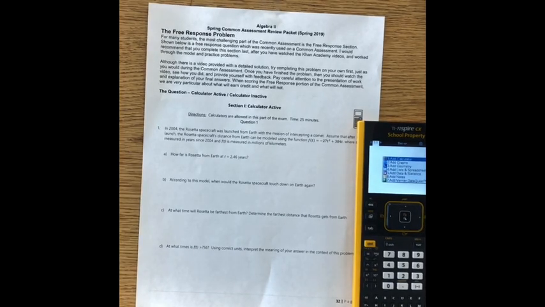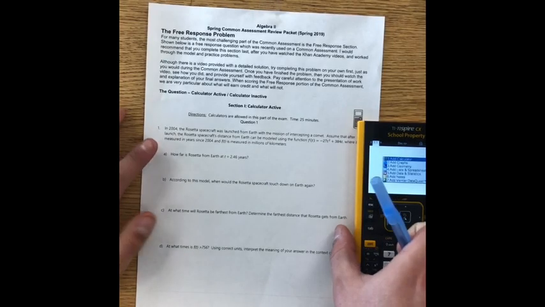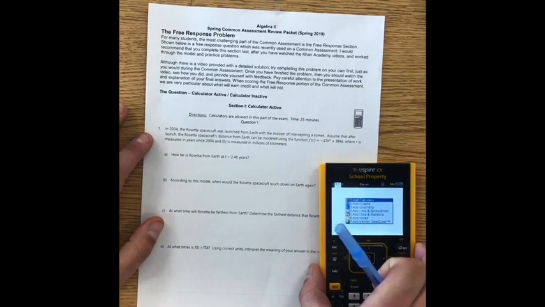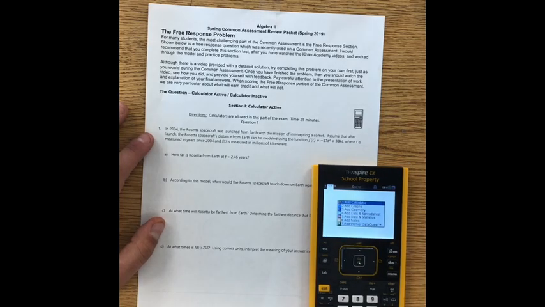Okay, so we're going to do the practice free response question for your semester 2 common assessment. It's probably going to help you out if you look over the question while we're doing this one together. There's also an answer sheet you can look at the same time.